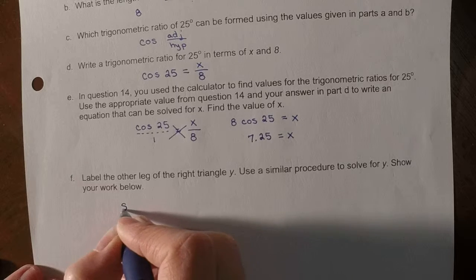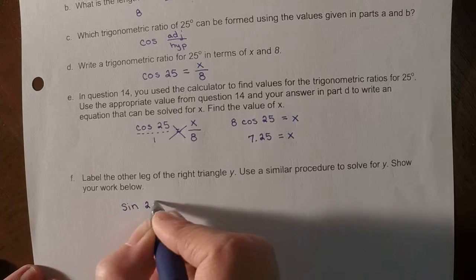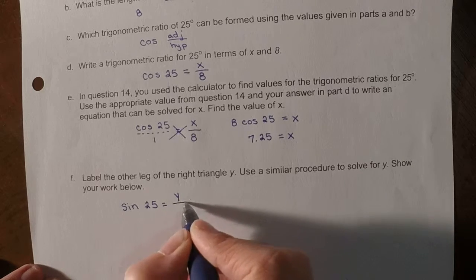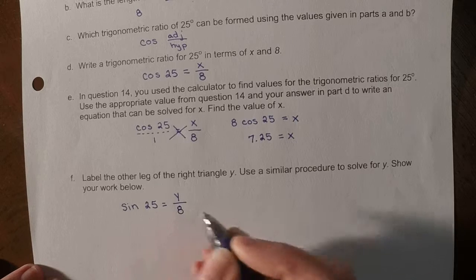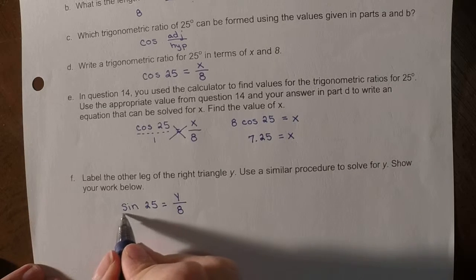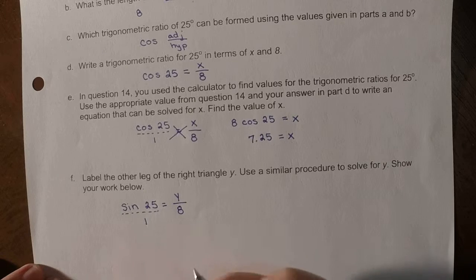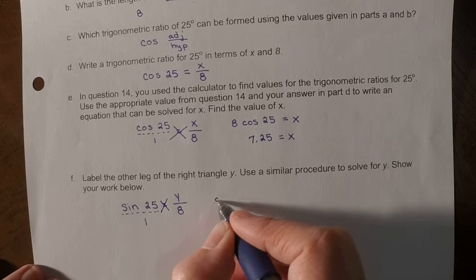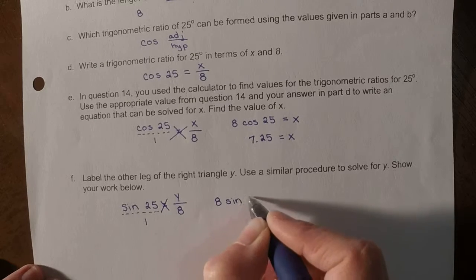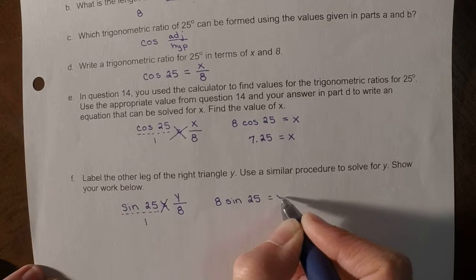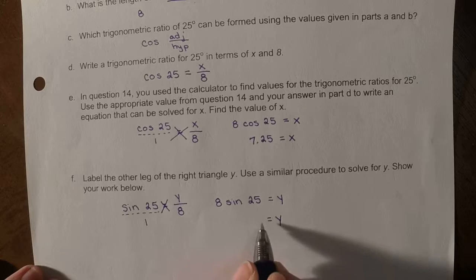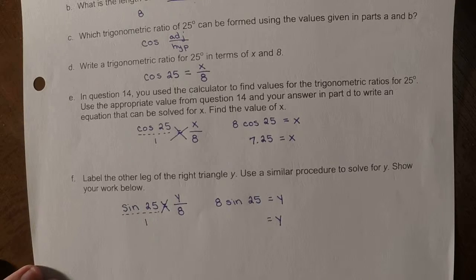So we would say that the sine of 25 equals, and again the opposite was y, the hypotenuse is 8. So now again, if I put this over 1 and cross multiply, I get 8 sine 25 equals y. So now plug that in your calculator and get your final answer. Good.